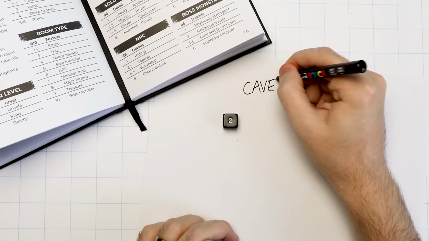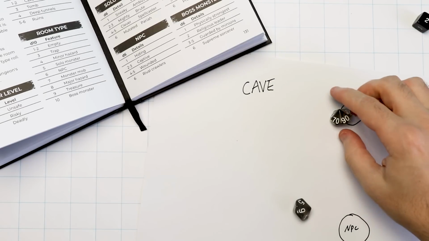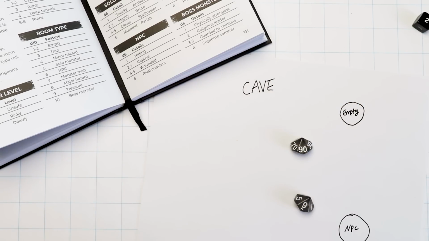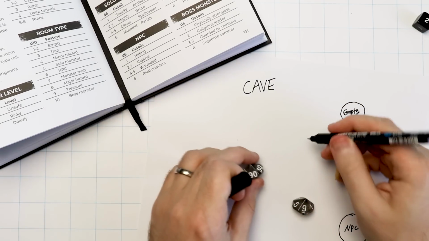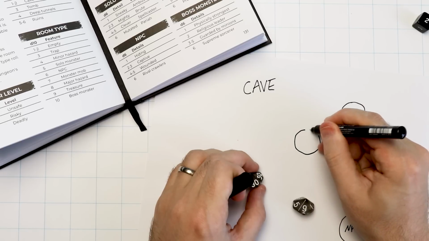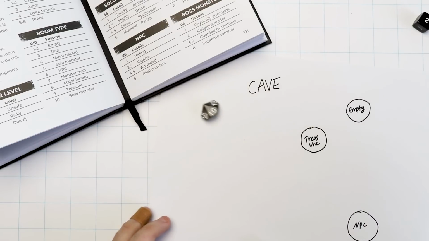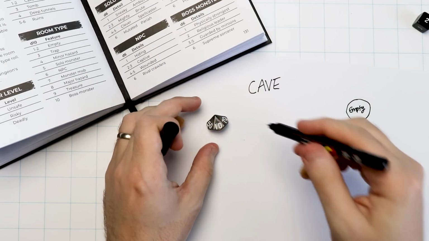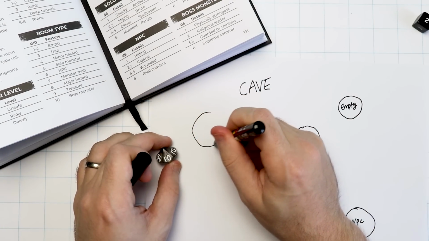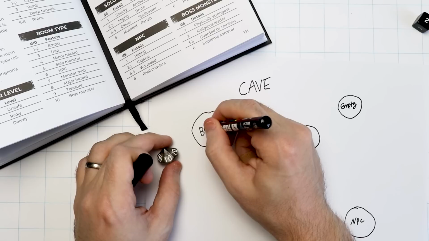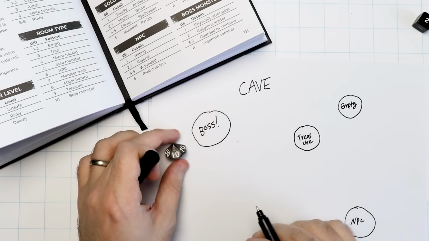Now I'm moving on to the room type table, rolling 8d10. I don't have 8 with me, so I'm just rolling them over and over again. And wherever the dice lands, I'm drawing a little circle to represent a room. And then the number on the d10 will tell me what type of room it is based on the table. So we're getting stuff like NPCs, traps, minor hazards, treasure, boss monster.